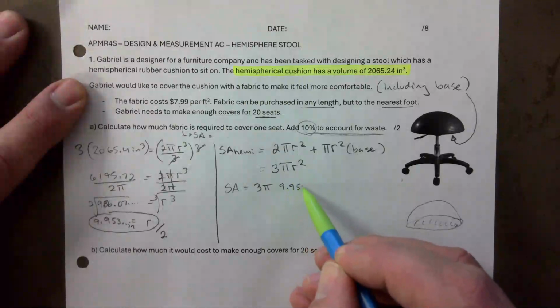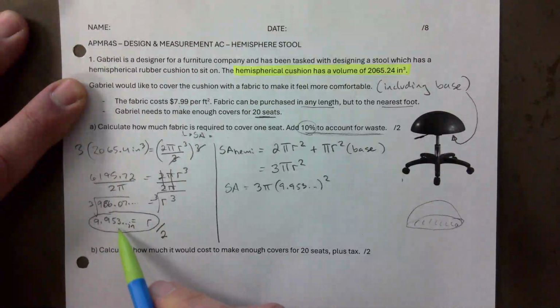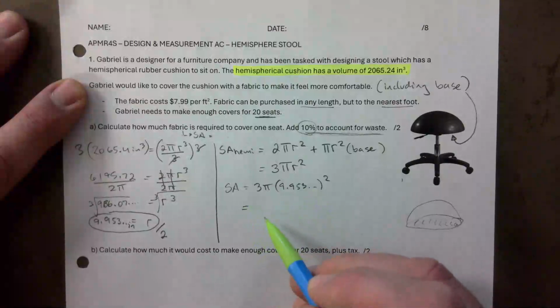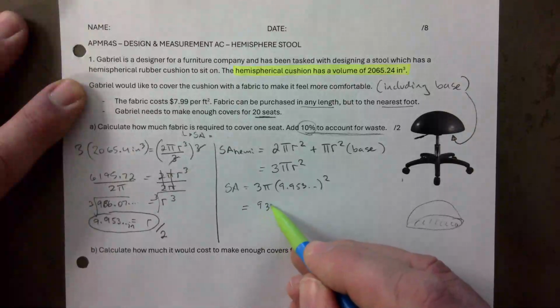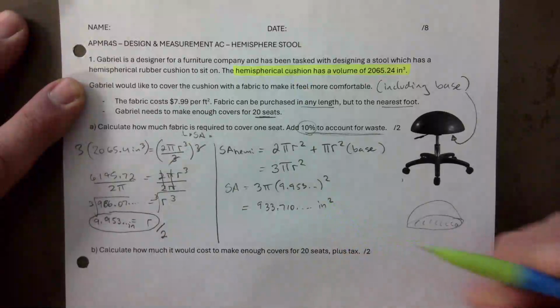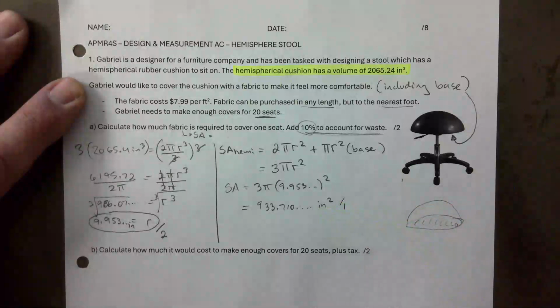I wouldn't take marks off again for this part. Whatever you got here, if I see you using it here, you get the marks. And that gives you 933.710 something square inches. I would give you a mark if you get to this point.